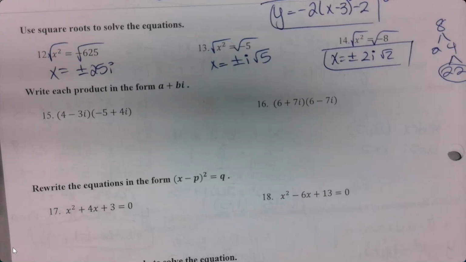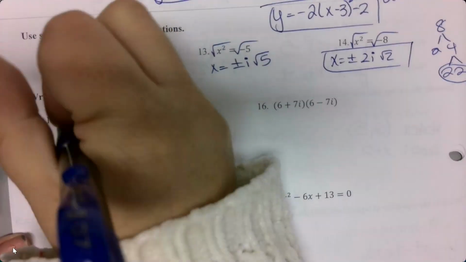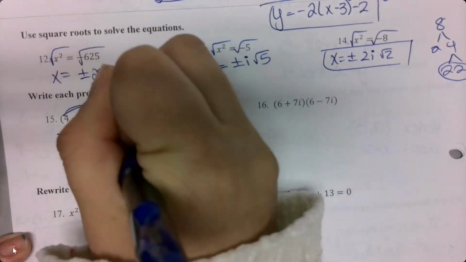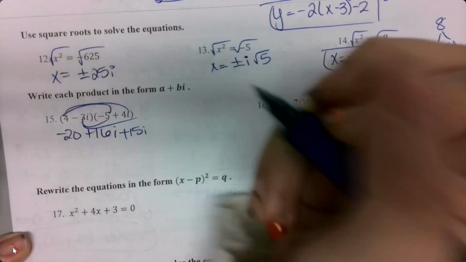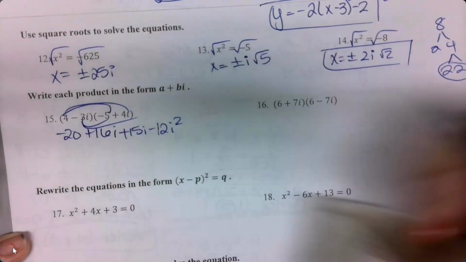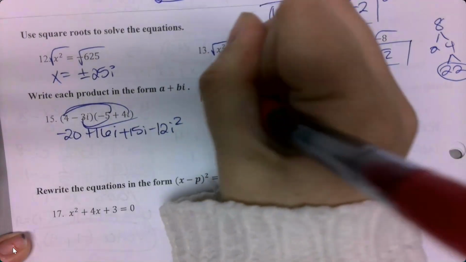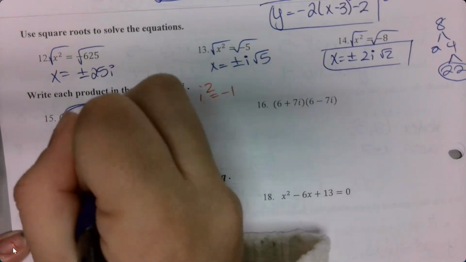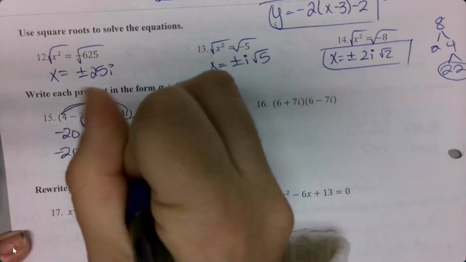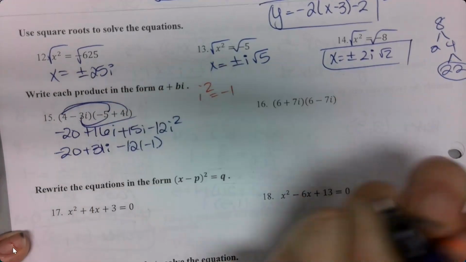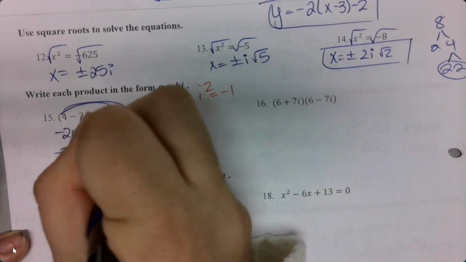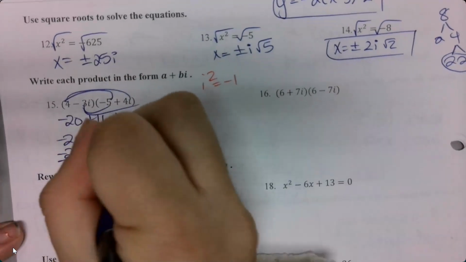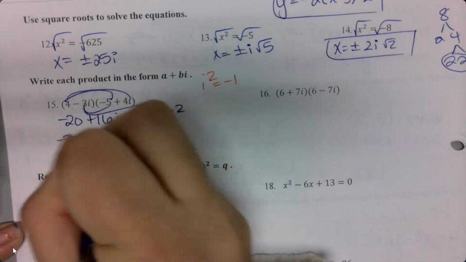This one wants me to write the product in the form a plus bi. So on a FOIL, I have -20 plus 16i plus 15i minus 12i squared. Remember, i squared equals -1. So I have -20, 16 plus 15 is 31, and then I have -12 times -1. So I have -20 plus 31i plus 12. Combine those together, and that gets me -8 plus 31i.